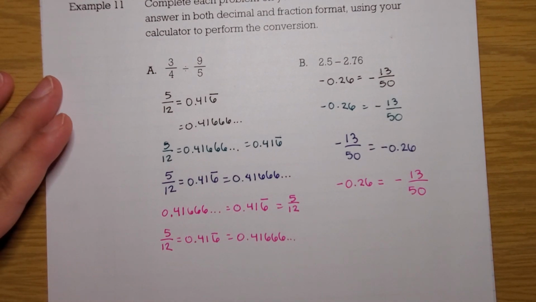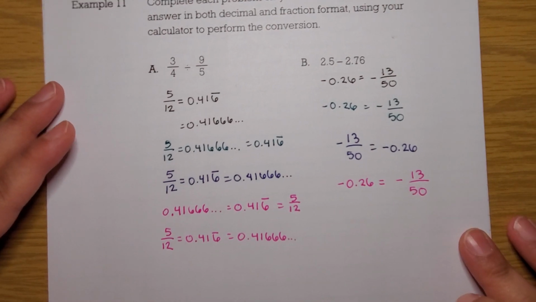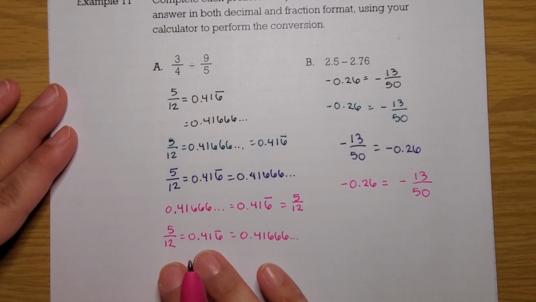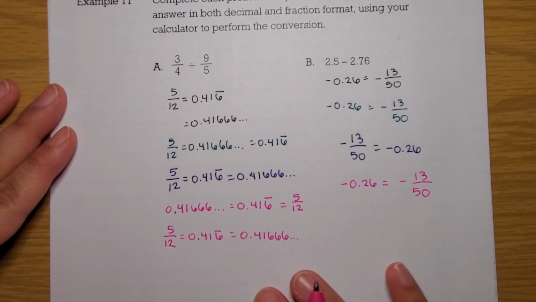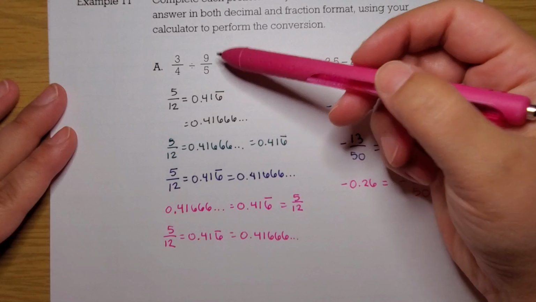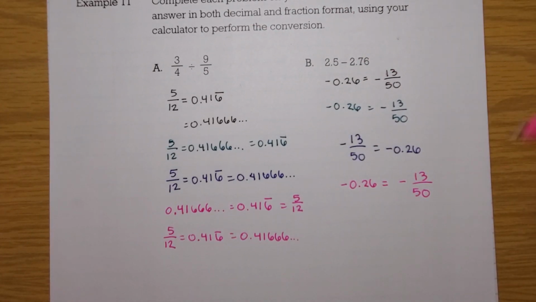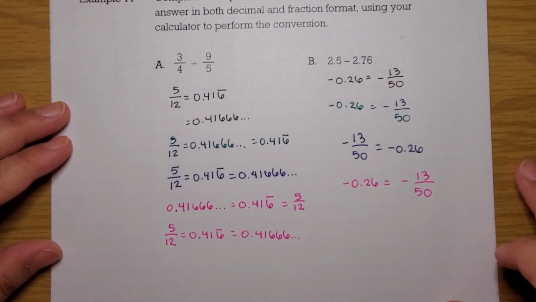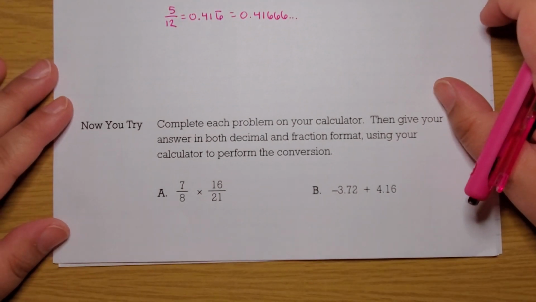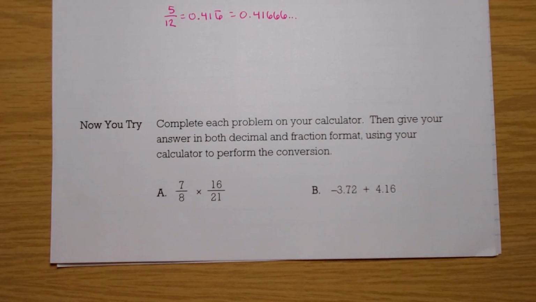All right, so those are 4 examples of calculators on how you can convert between fraction and decimal answers, regardless of whether you enter fractions or decimals. You can go back and forth on those calculators. So for this Now You Try exercise, we've got 2 more problems for you to try out on your calculator and give your answer in both decimal and fraction format.